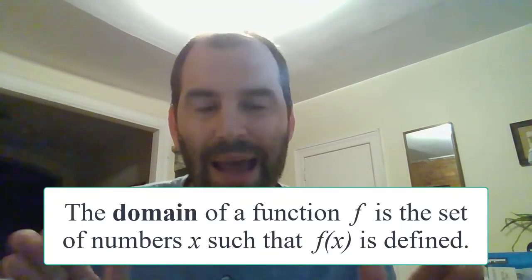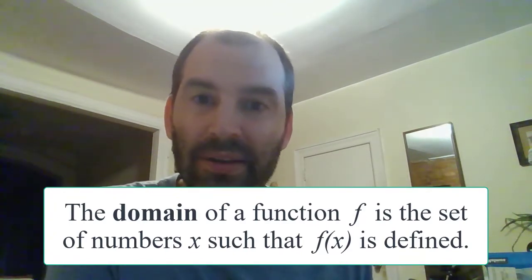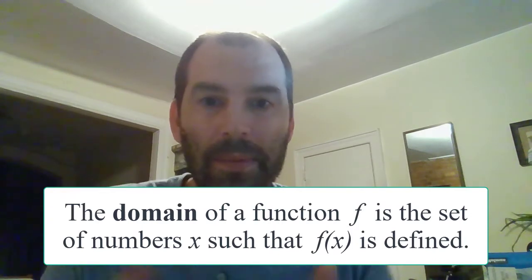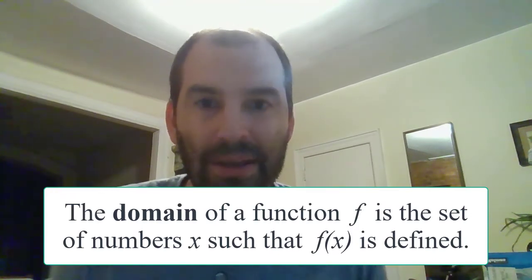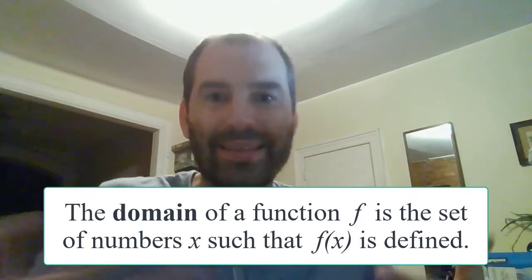Now, mathematically speaking, how would we say this? Well, we would say the domain is the set of numbers x such that f of x is defined, right? So we have that function f, and we're just saying that the domain is all the stuff that you can put into it and get something meaningful out.